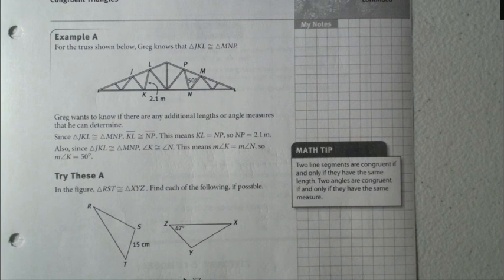Also, since JKL is congruent to MNP as triangles, then we know that angle K is congruent to angle N. This means that the measure of angle K equals the measure of angle N. So if we already know that angle N is 50 degrees, we also know that K is 50 degrees.